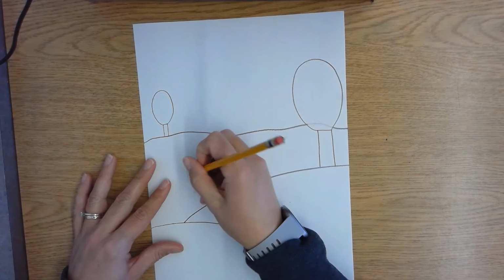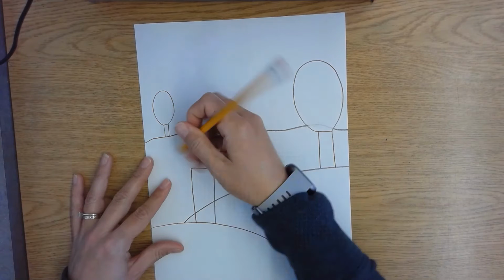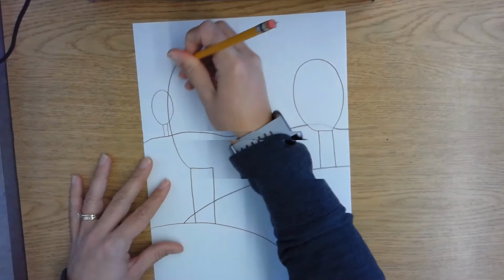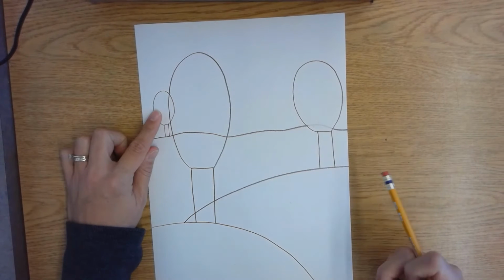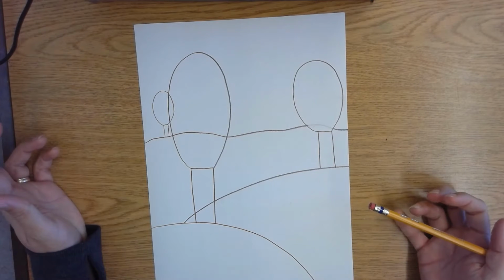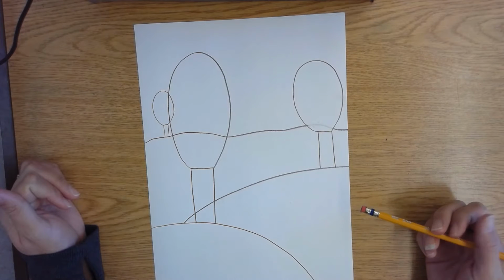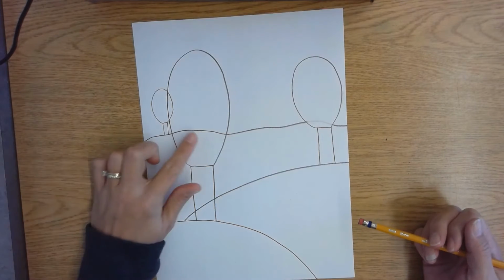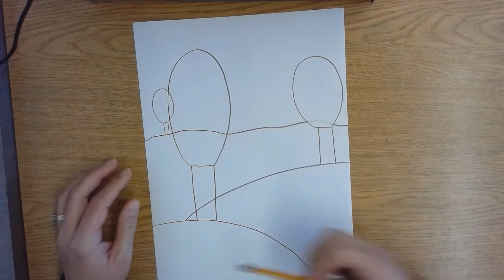So let's draw another rectangle, and watch, this is going to be really big. Did I cover some of my little tree? Just like when we were looking at the chairs when we were walking around my room. If the chairs got behind the table, you couldn't see all of them because they were kind of hiding behind the table.